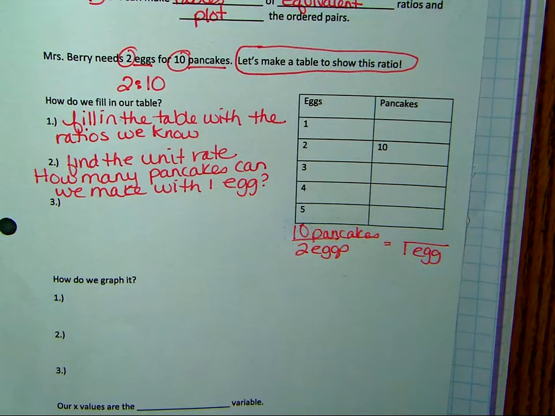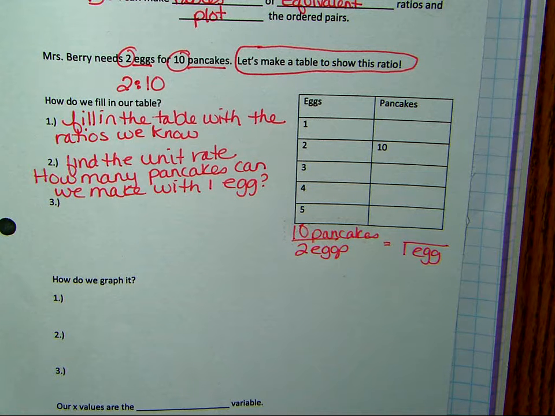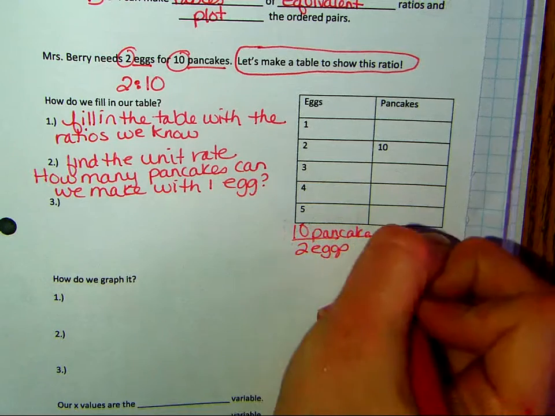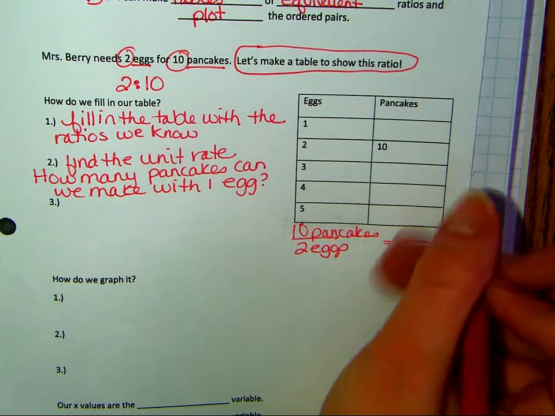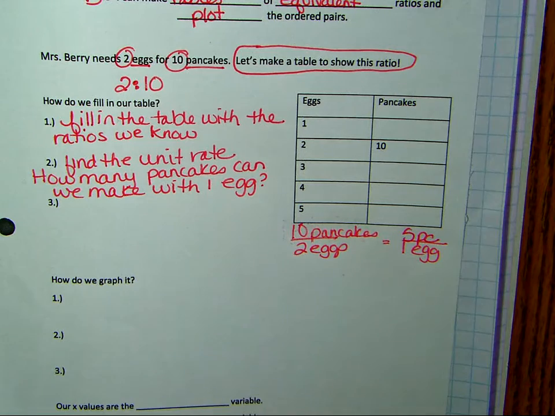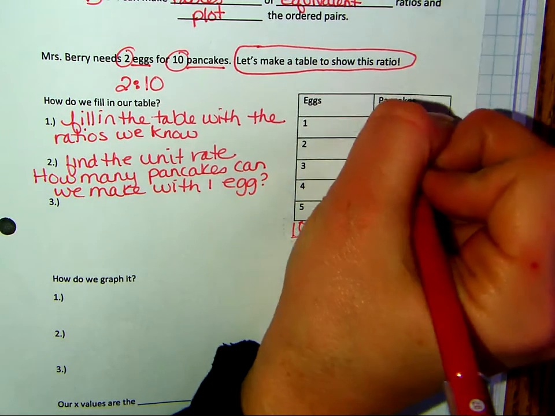So what do I do to the 2 to get to the 1 egg? Hayden? Divide it by 2. Correct. So divide 2 by 2 to get the 1 egg. And whatever you do to the denominator, you got to do to the numerator, right? So what is 10 divided by 2? 5. So now we know that for 1 egg, we have 5 pancakes. That's the unit rate. So let's put that up in our table.